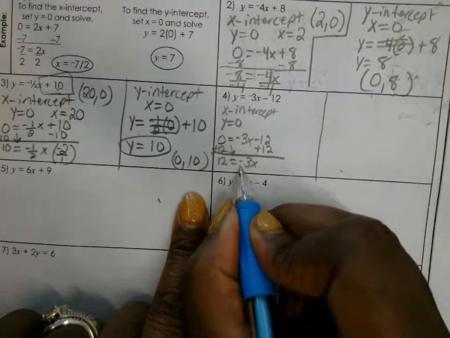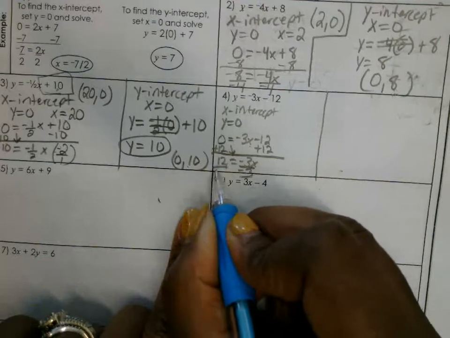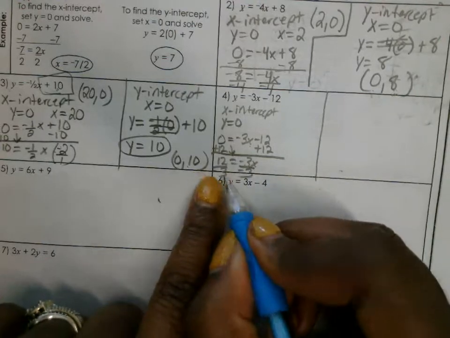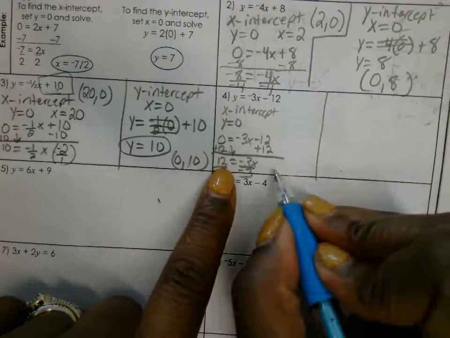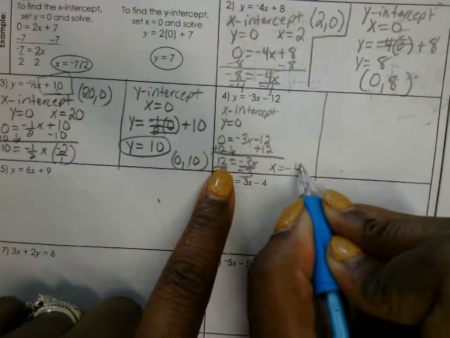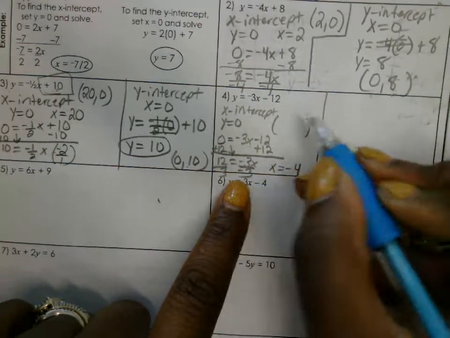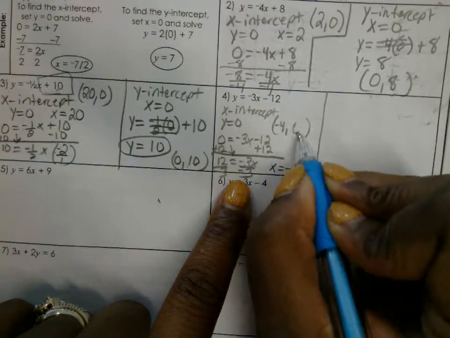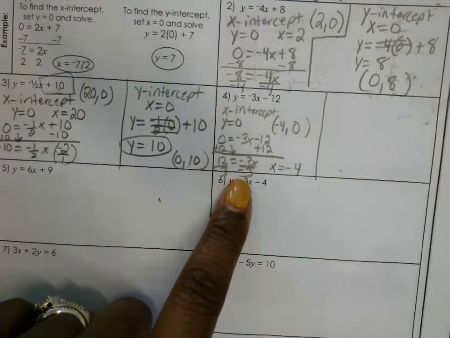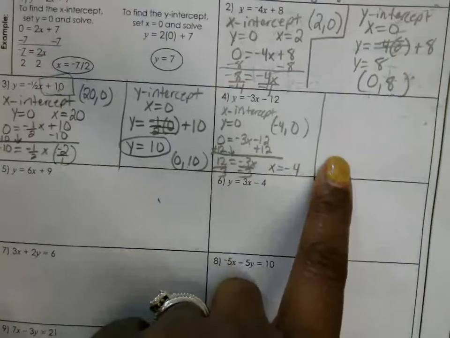To get x by itself, divide both sides by a negative 3. 12 divided by a negative 3 gives you a negative 4. So x is equal to negative 4. So your ordered pair is going to be negative 4, 0. That's your x-intercept. Okay, let's do the next one.